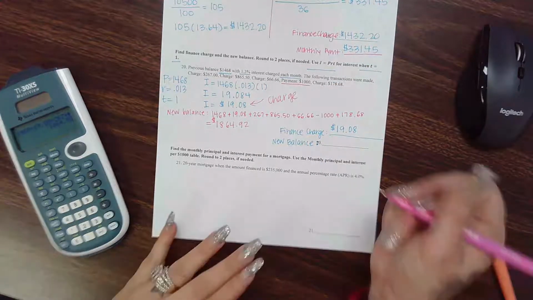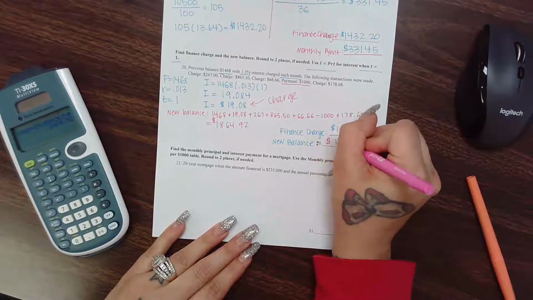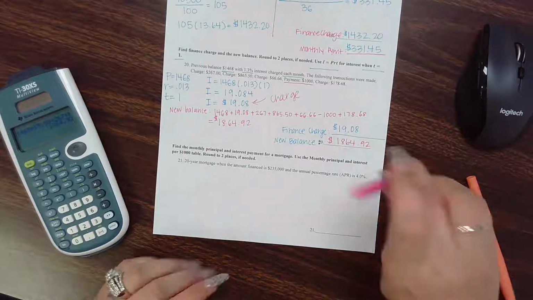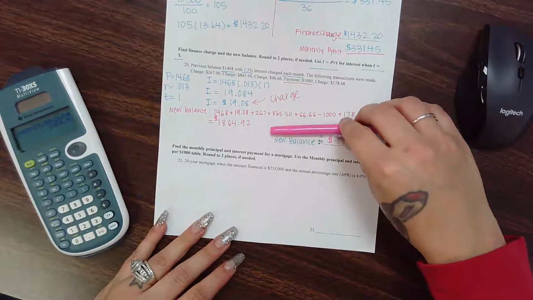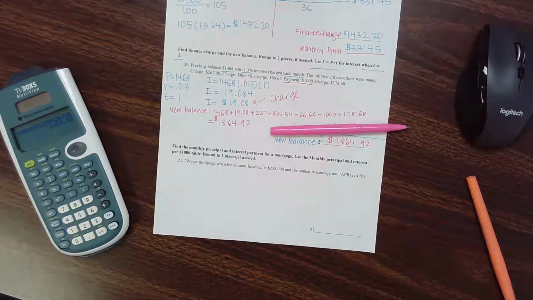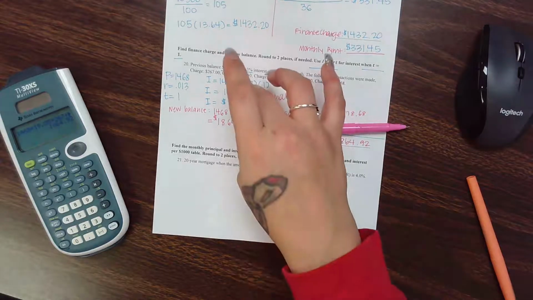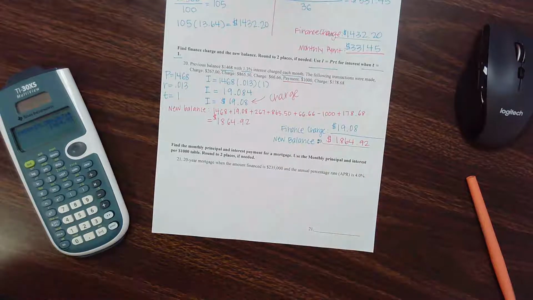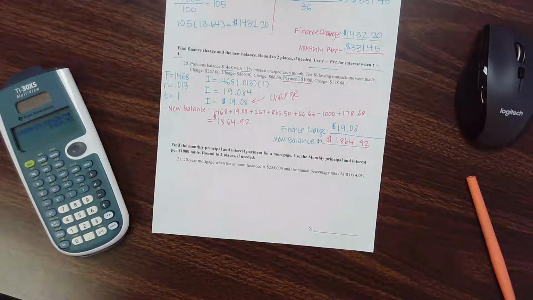Okay, so new balance, $1,864.92. Now I am kind of wondering if this is a twofer. I think it might just be where it says new balance, okay? But you do have to figure out this interest first and then make sure you add it in all the other transactions that are going on. Okay? Okay.